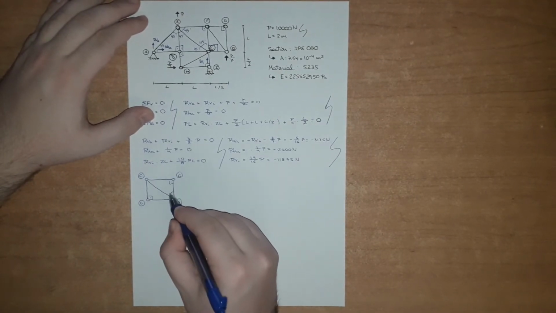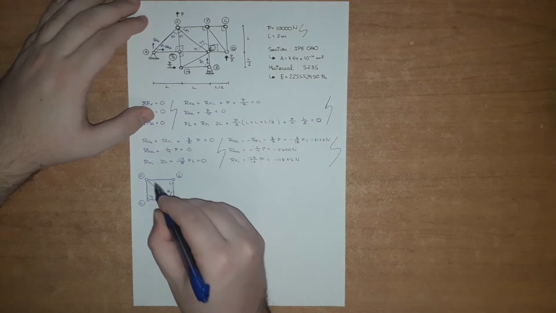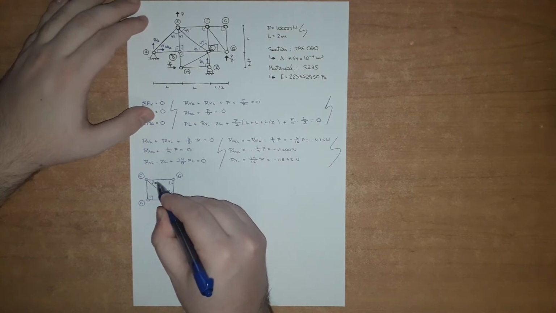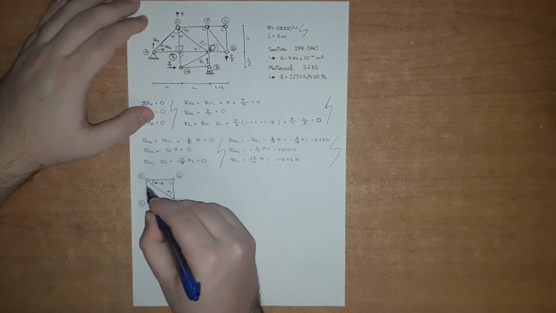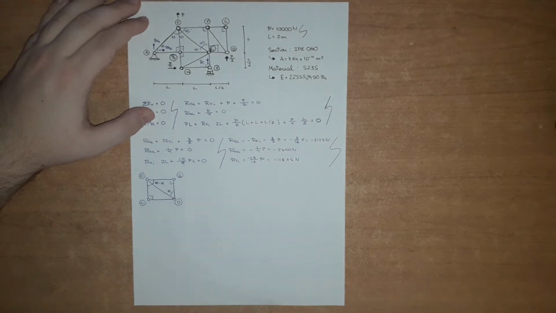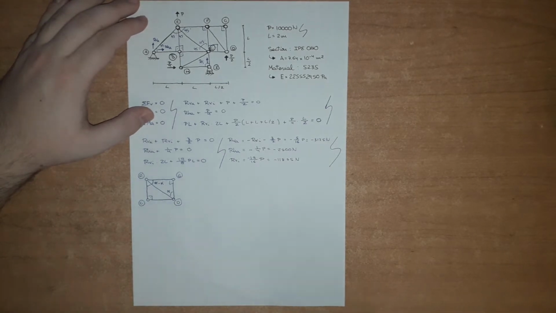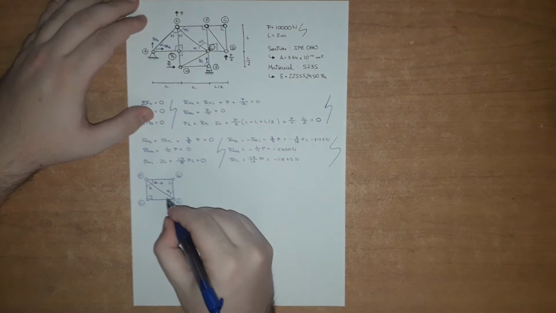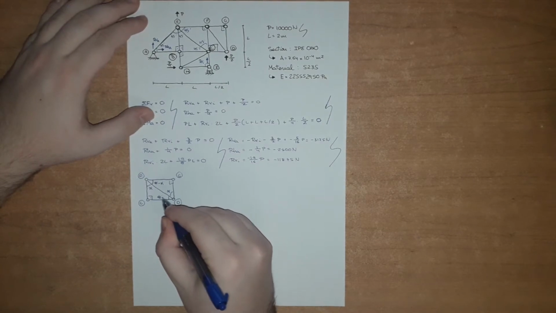But let's call this angle alpha. Then this will be 90 minus alpha. This will be alpha, and this will be 90 minus alpha yet again.